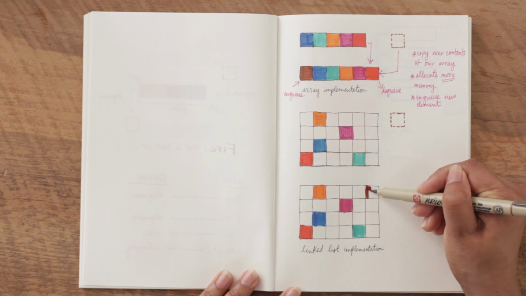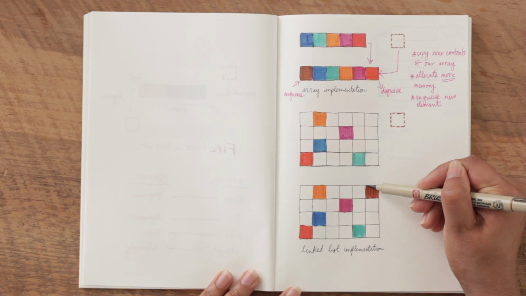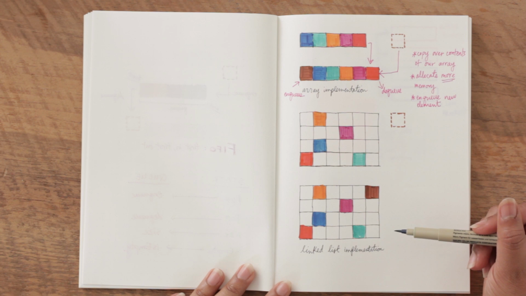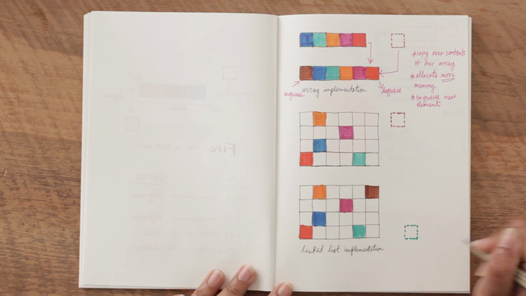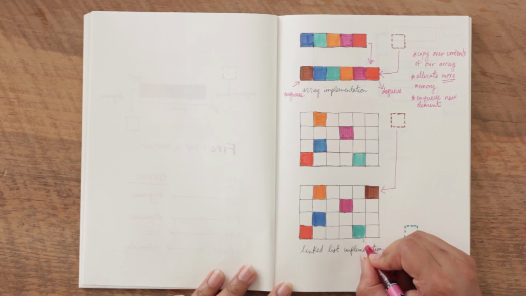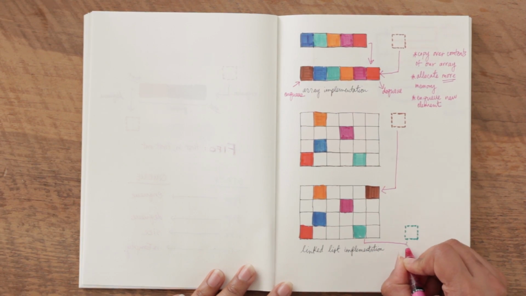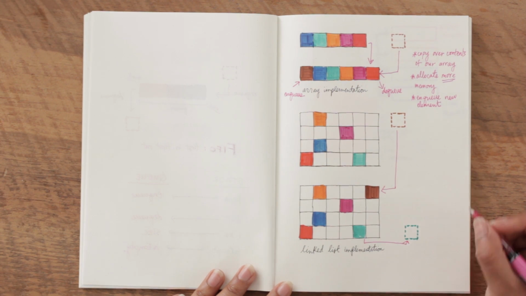We can find a free spot and enqueue an element to the back of our queue. And what if we wanted to dequeue an element later on? All we'd need to do is free up that space in memory and change a couple of pointers in our linked list implementation of our queue.